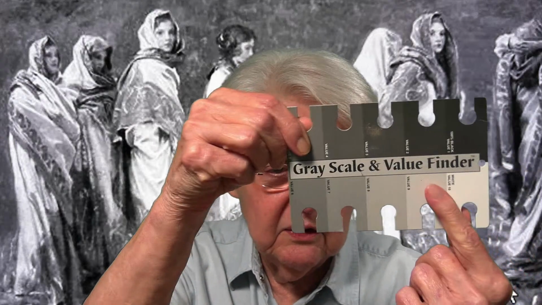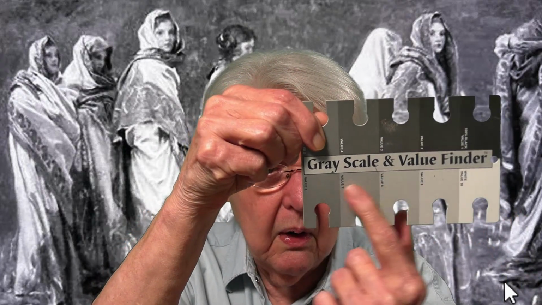The reason is that the values in this row are ones that we would consider on the light side, where the light rays are hitting, of how color works, light and shadow. The top layer, the way I've got it turned here, would be the values that we can expect to see in shadow.